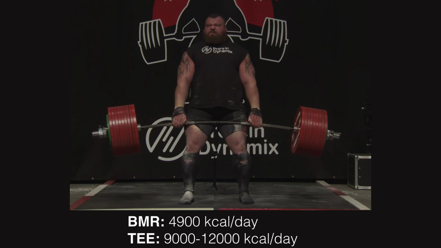Getting back to the earlier observation that basal metabolism makes up the majority of energy requirements. This, of course, isn't always true. There's always an exception to the rule. Here you can see professional strongman Eddie Hall pulling a 500 kilogram deadlift, world record breaking at the time.